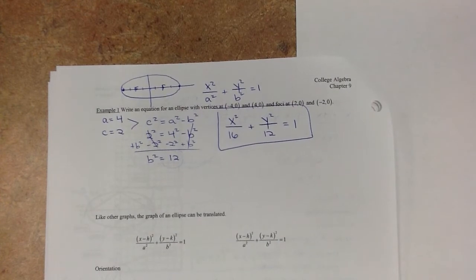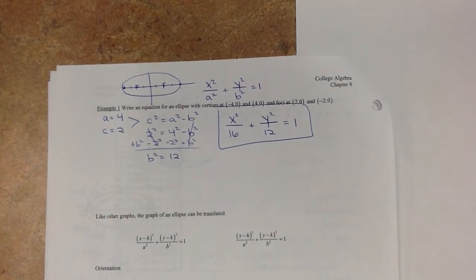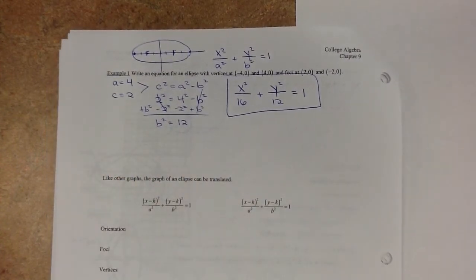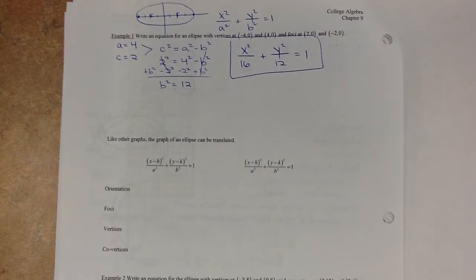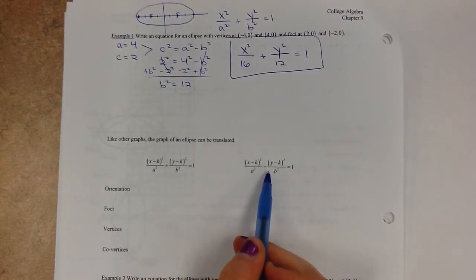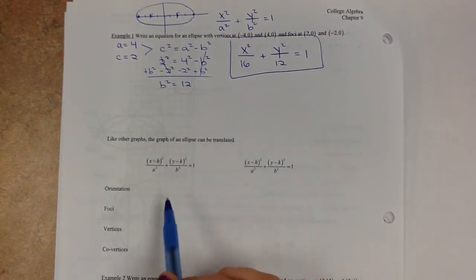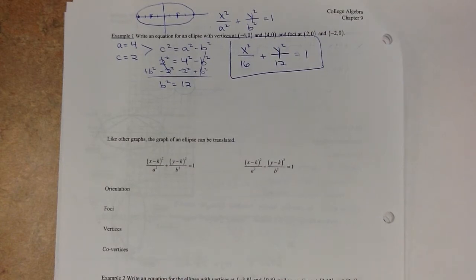Okay, so once you get used to it, they're not that bad. There's just a lot of variables and a lot of formulas that we're dealing with here. Okay, so let's take a look at this. The graph of an ellipse can be translated. What that means is that we move the center. Okay, so these ones, we've got a new center, and if you look, this is a typo that I made.